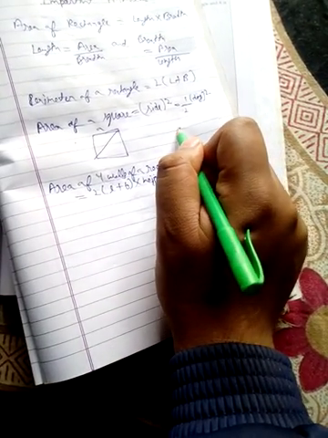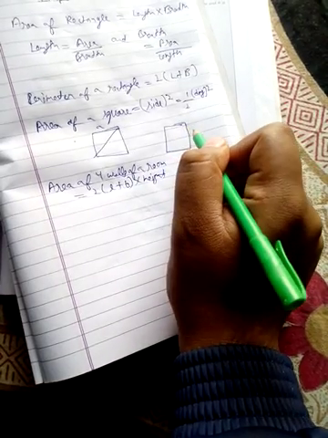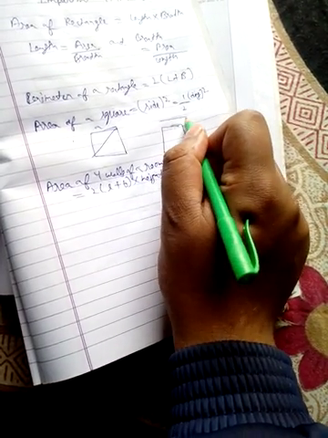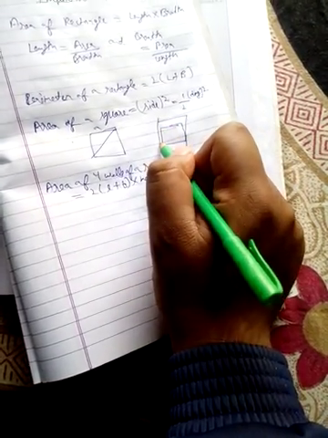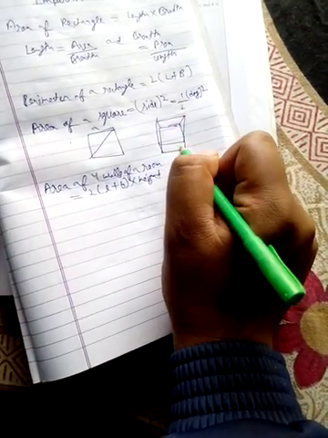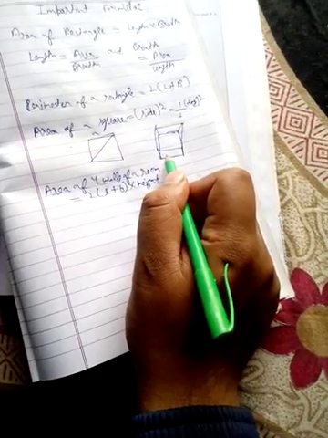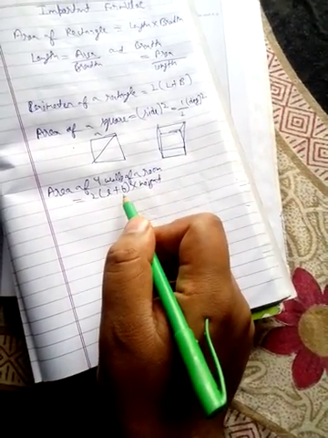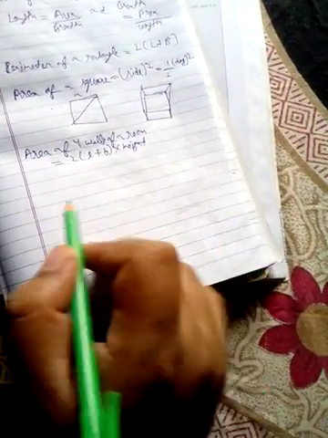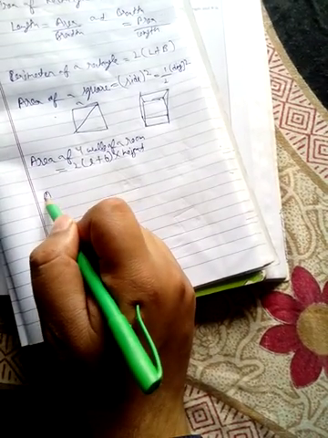So if you look at the room, it is simply a rectangle, and if you add the height it becomes the room. So we will multiply by height to get the area of the room. And now we are moving to the area of triangle.